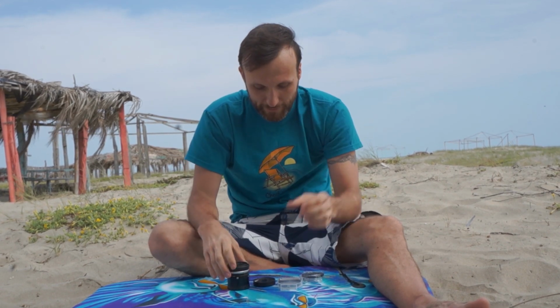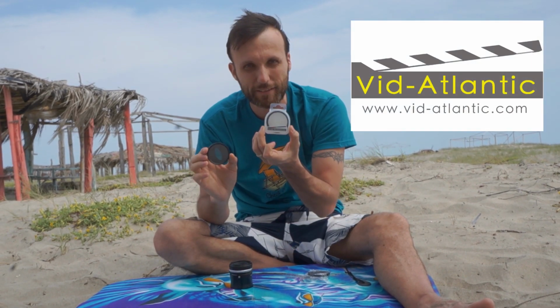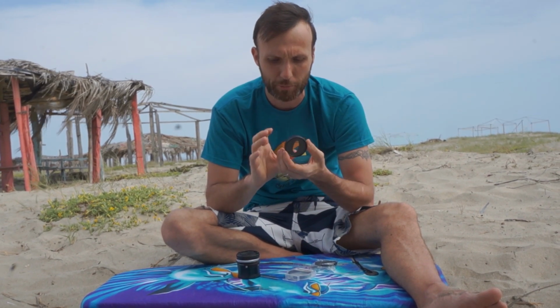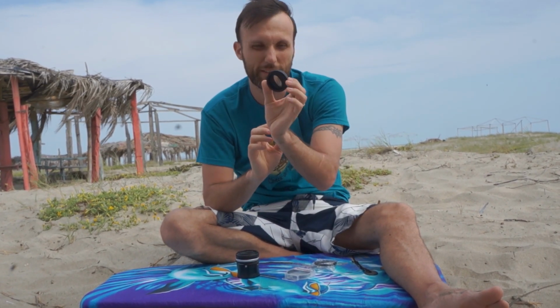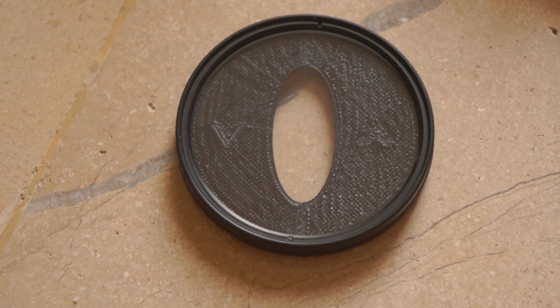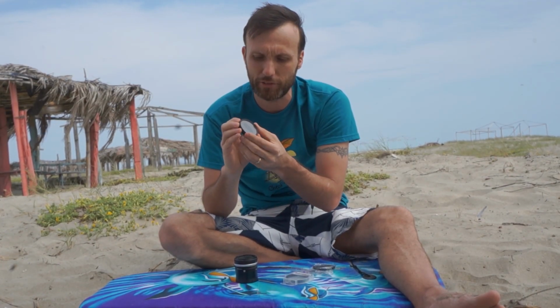So one way that I came across is these filters. These are CineMorph filters from VidAtlantic. I'm going to post all the links for you guys on my website so you can check out the different options they provide. And literally what it is, it's a filter. This one's a 58mm thread that you can thread on the front of your standard lenses.